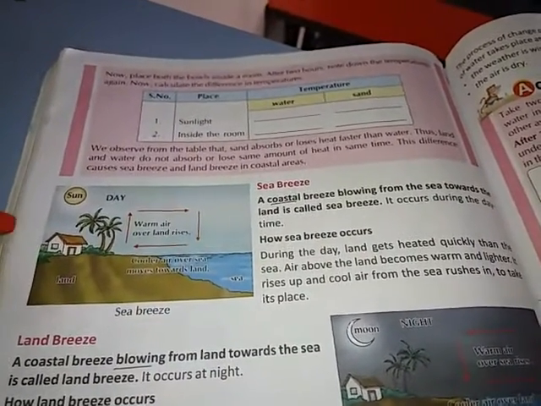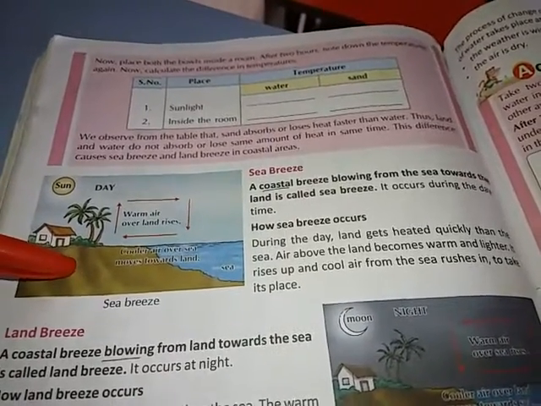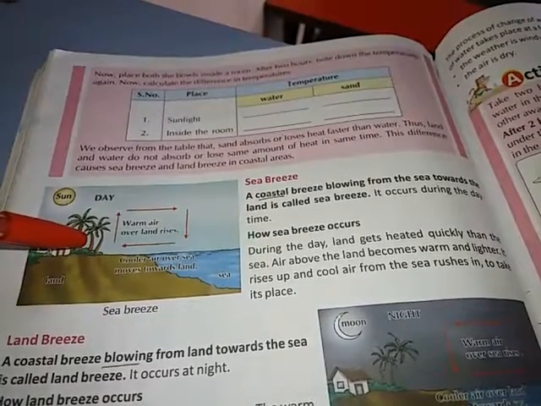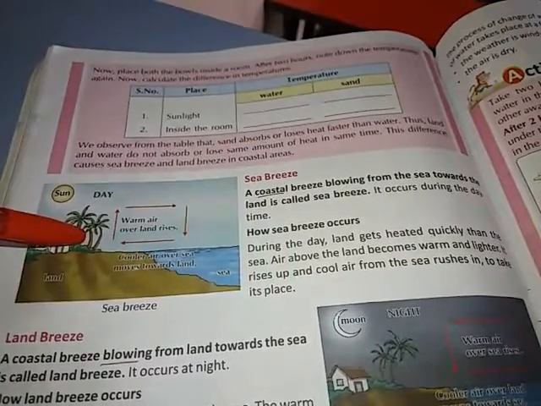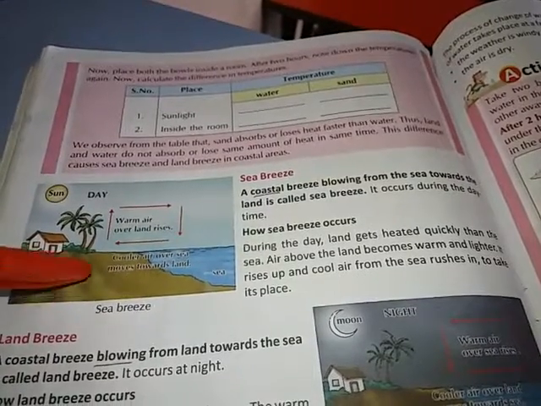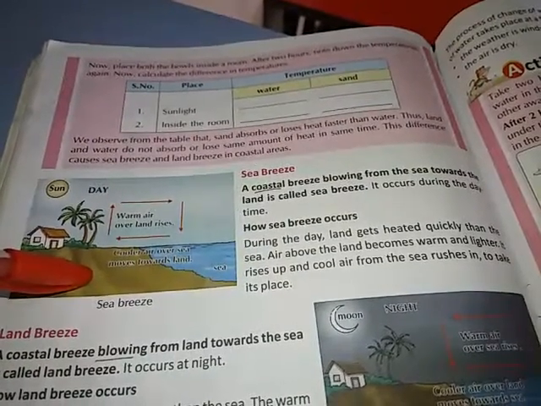So during the daytime, this land will get heated very quickly in comparison to the sea. Then air above the land becomes warm and lighter. Whichever air is present over the land, it will become lighter and warm.